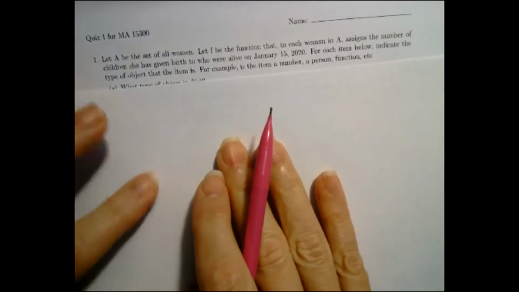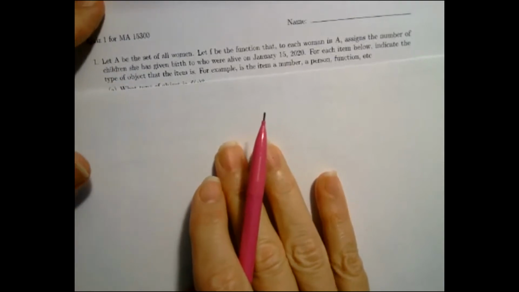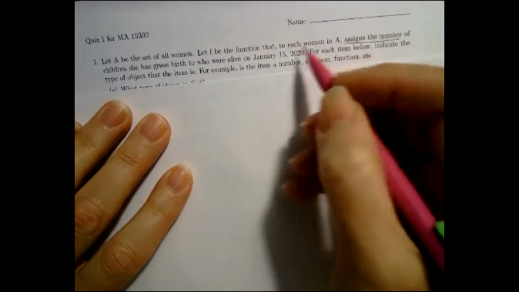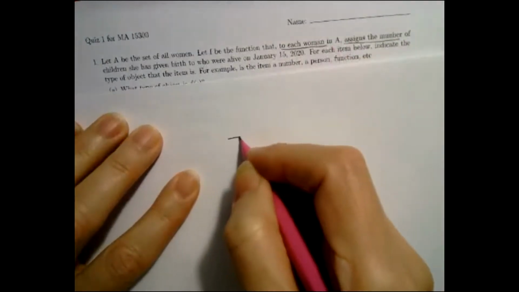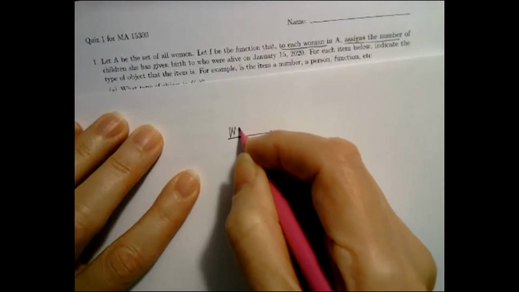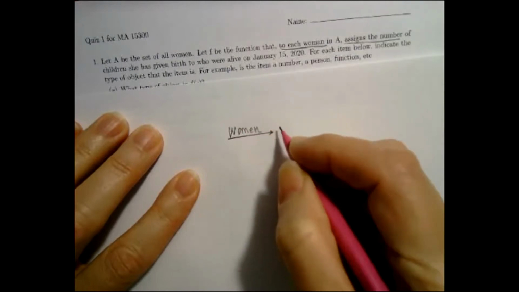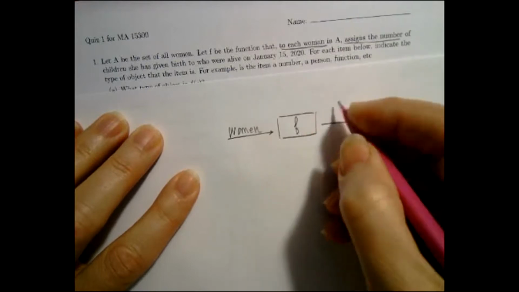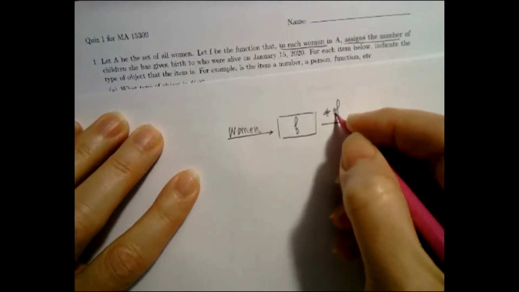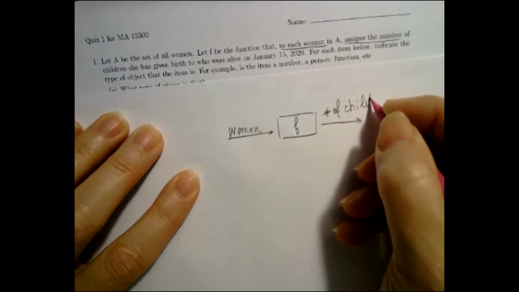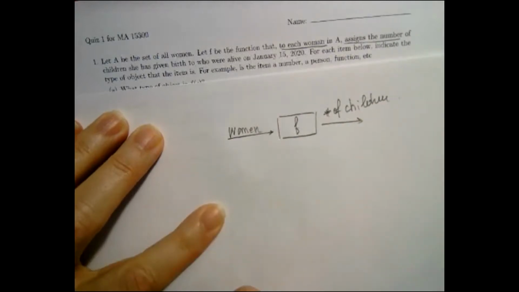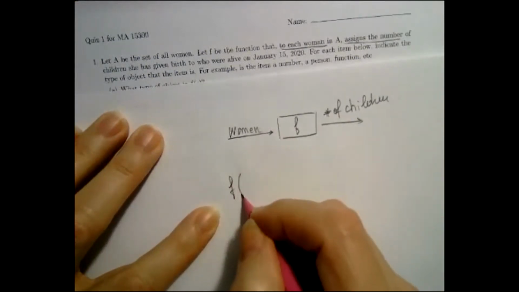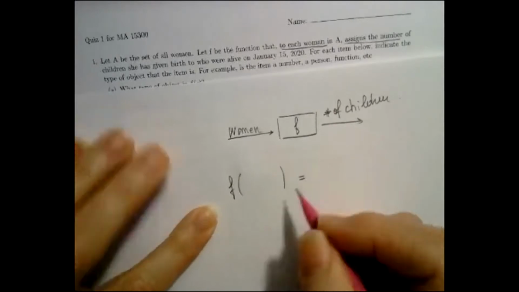So first let us understand what this function does. So this function is assigned to each woman. So it takes a woman in, that's a woman, and it assigns to it, that's what F does, it assigns to it the number of children that she gave birth to. Okay, that's really what it does. So what does this function do? If you take any woman, this function does something to it.